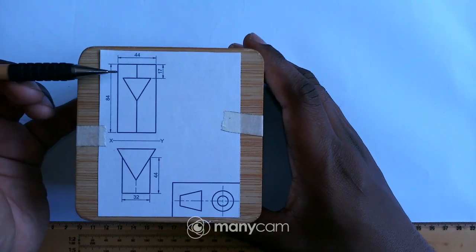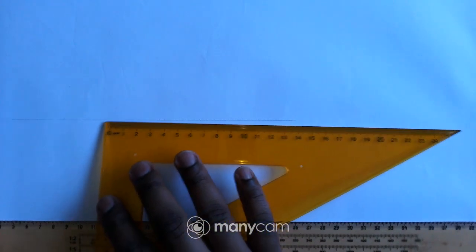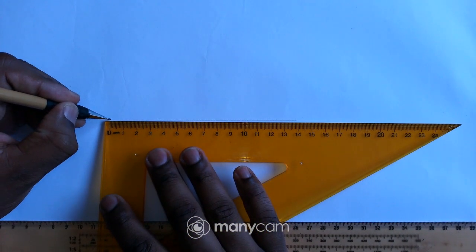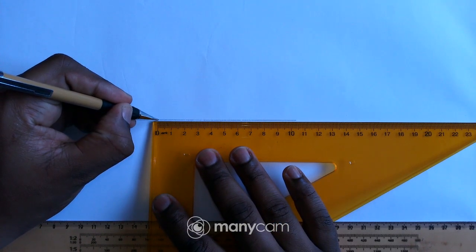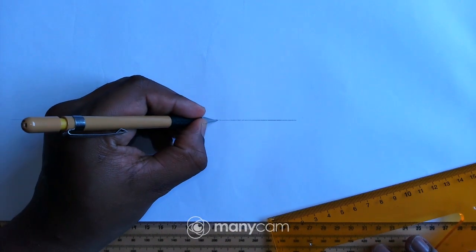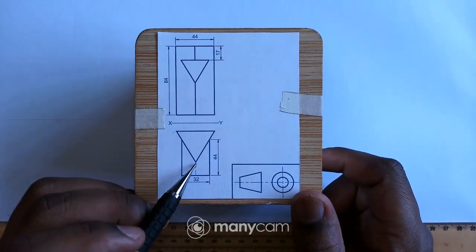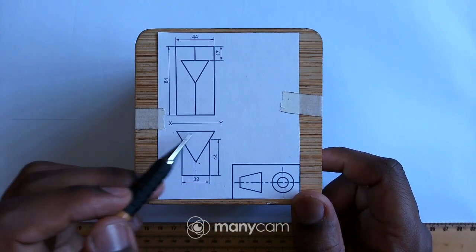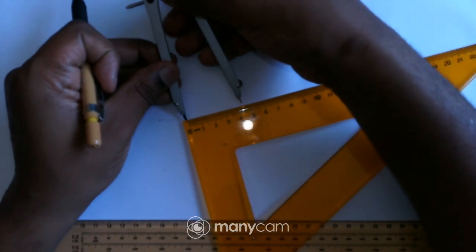And we are given that the side there is 44. That means I'll just measure 44 there. So 44, let me just mark it right here. 44 is right there. So now I have those 2 points, right? Now I have to come up with this point. So all the sides are equal. It's a triangle, so it's 44. I'll take my compass and measure 44 there. 44 is right there.